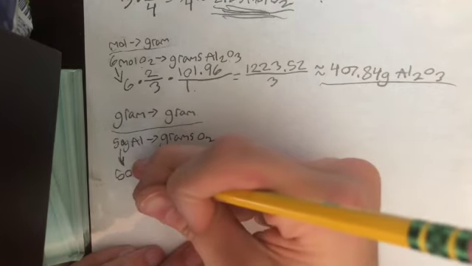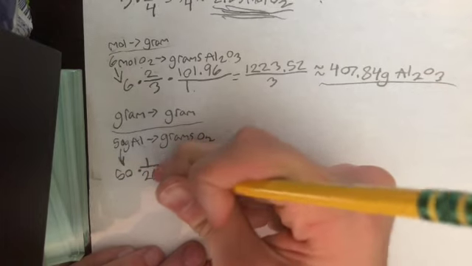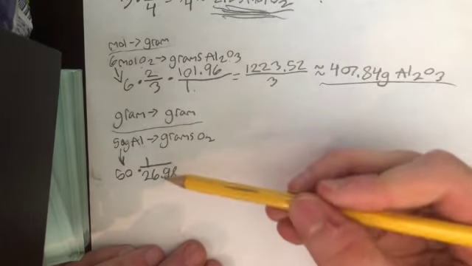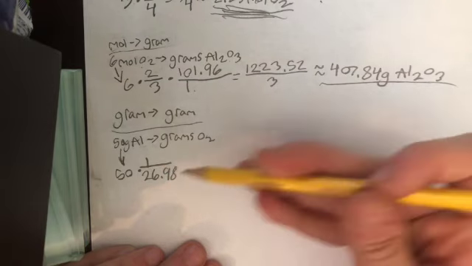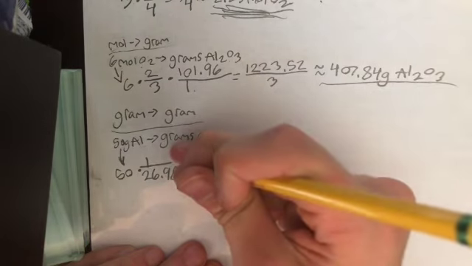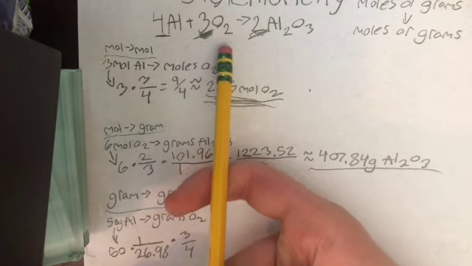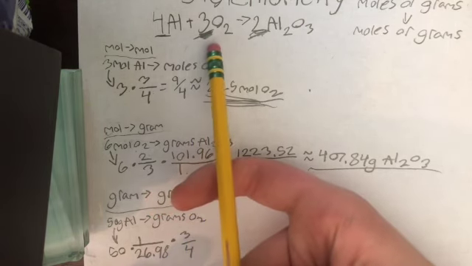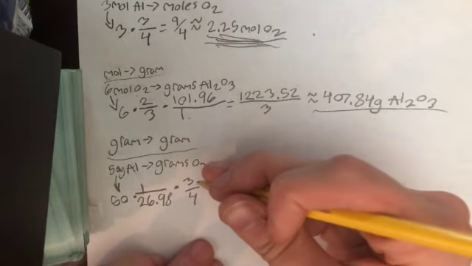So 26.98 is the molar mass of Al. Then you times that by the mole ratio, which is 3/4, because we want O2, so we put 3 on top, and then we have Al, so we put 4 on the bottom.